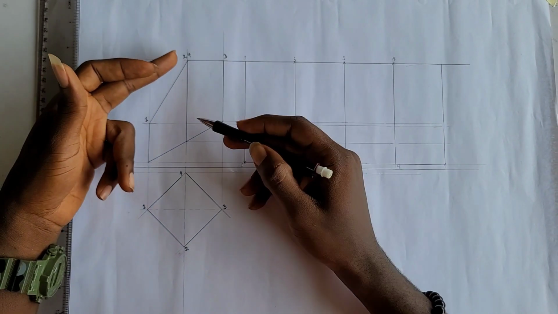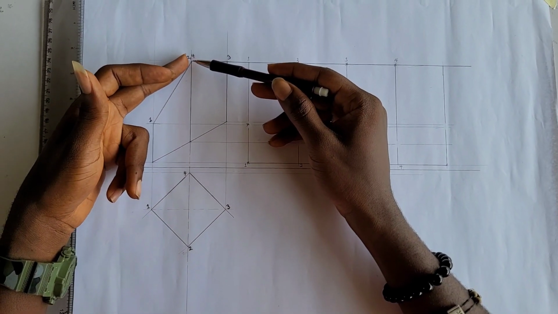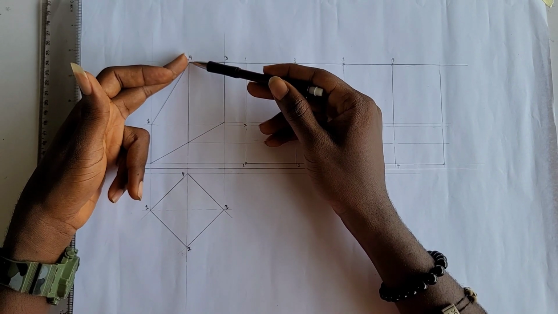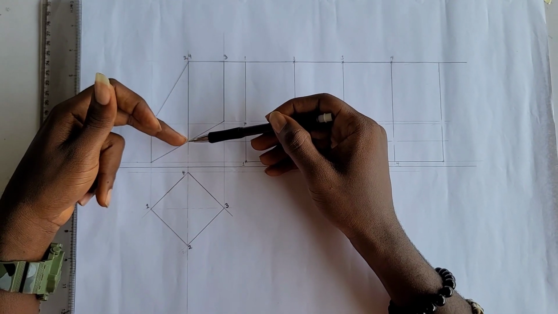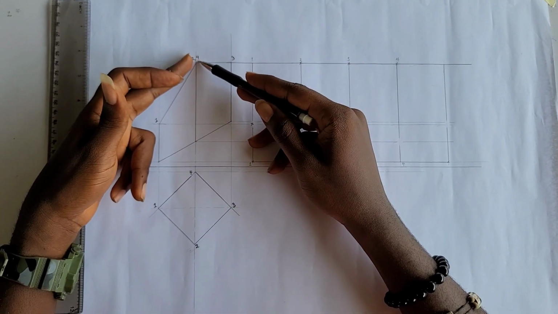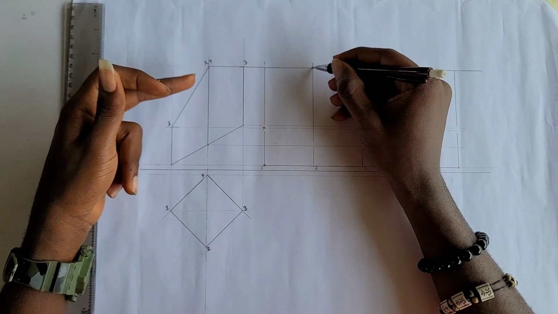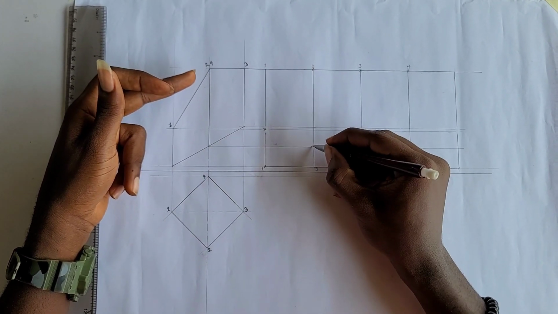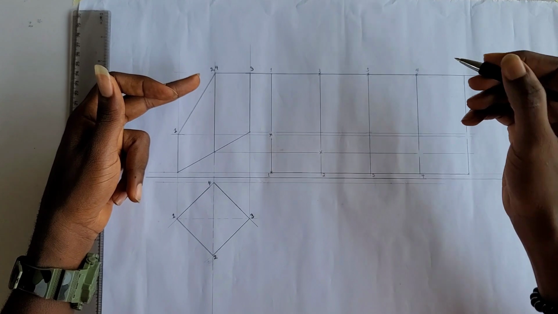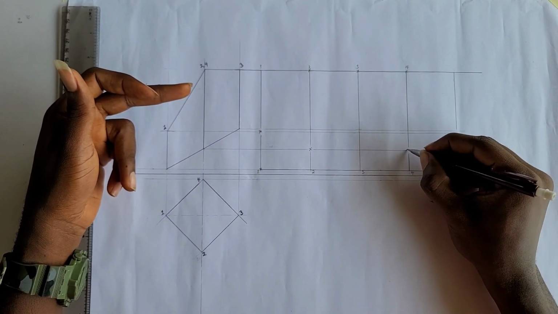Now, for my point 2 and my point 4, they have the same markings since they go from the top of the prism to these points on the 30-degree line I have drawn. So I'm going to be doing this on point 2 and on point 4. Point 2 I have from the top here to this point here. On point 4 I also have from the top here to this point here.